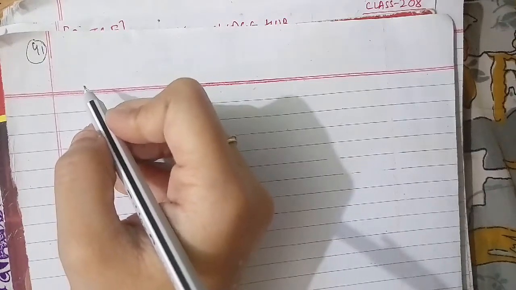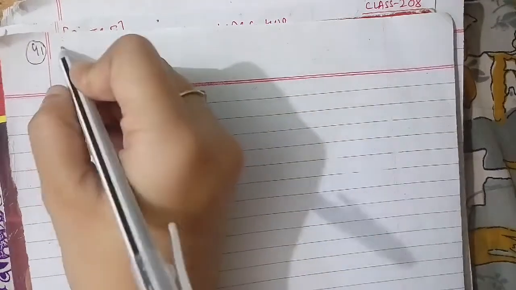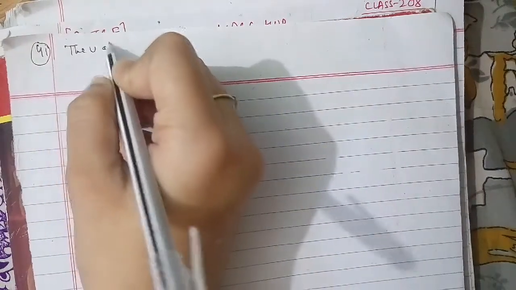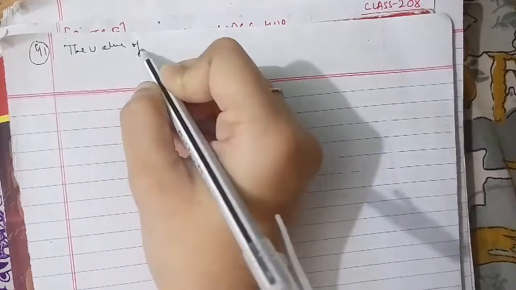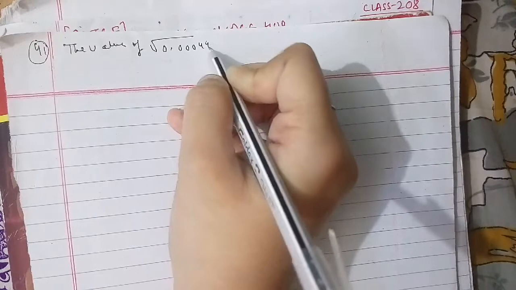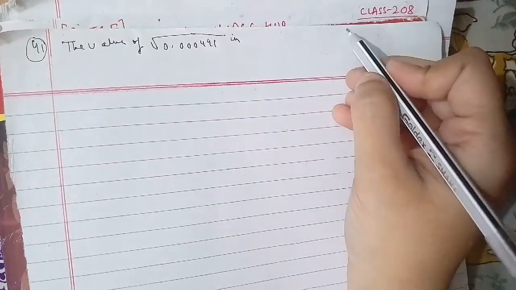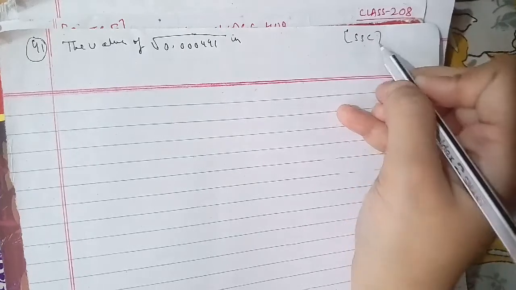The options for this we have here are 0.00021, 0.0021, 0.021 and 0.21.